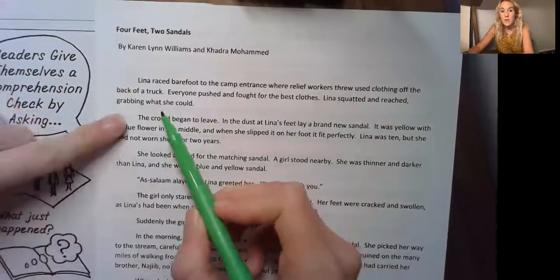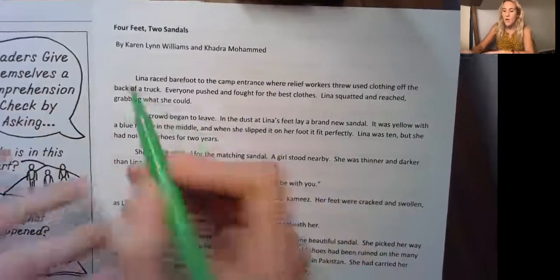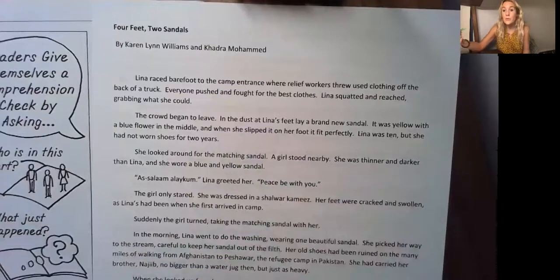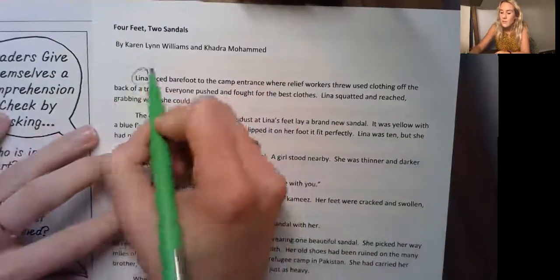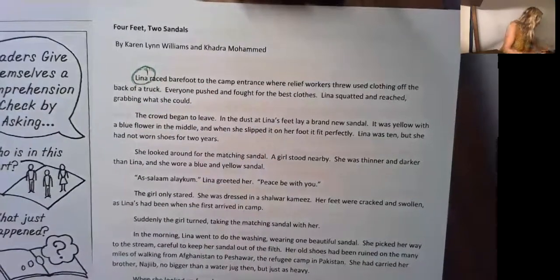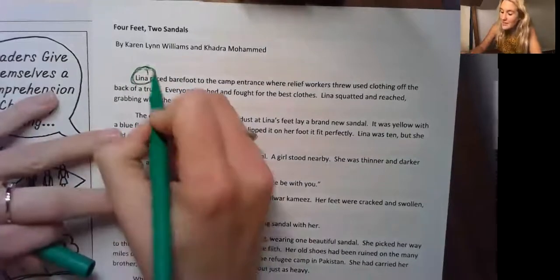I'm going to stop there. Only a sentence in, but I need to stop and think, who's in this part? I'm going to just mark it up. Maybe you take some notes on a Post-it or in a Google Keep as you do this, but you want to stop and take some notes. Who's in this part? Because what did we just learn? We learned about a character named Lena.